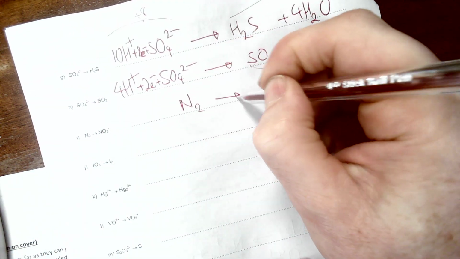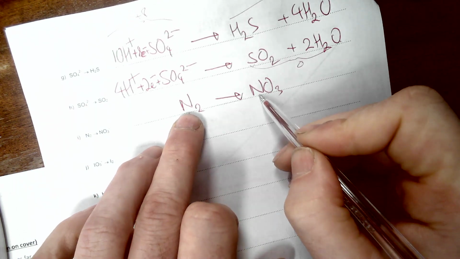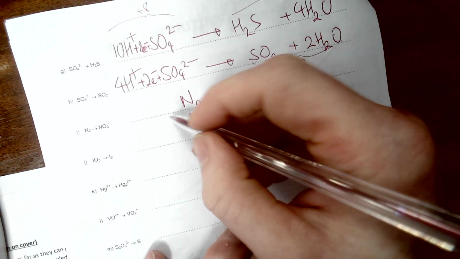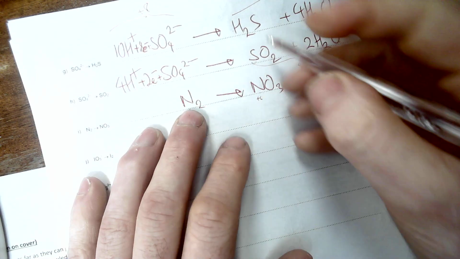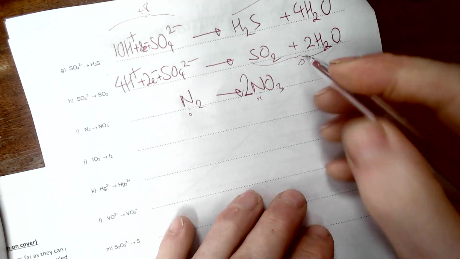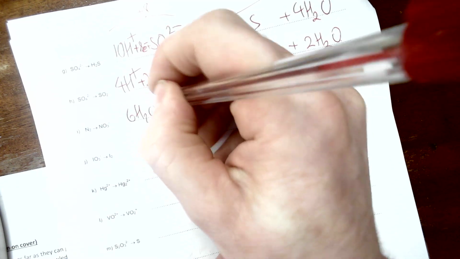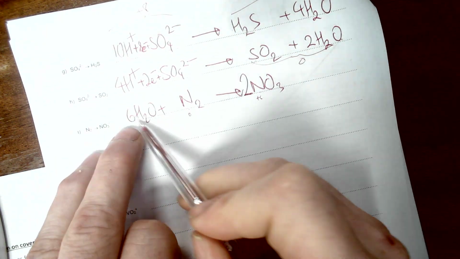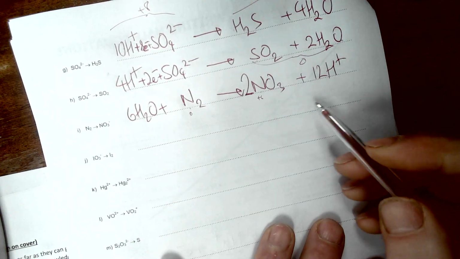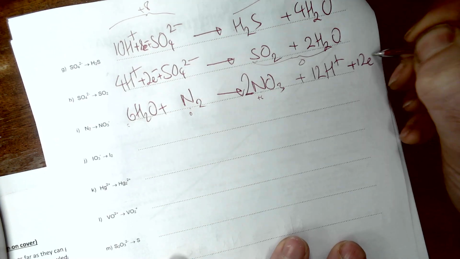Next one, N2 to NO3-. The nitrogens don't balance, because there's 2 here and there's 1 here. This is nitrogen 0, this is nitrogen +6. So you're going to need to do that first. Don't forget the first move, to balance the elements in question. 6 oxygens on this side, so I'm going to need 6 H2O. If I'm putting 6 H2O in, I've now got 12 hydrogens that need to be balanced over here, 12 H+. No charge on this side, so I'm going to need 12 e- over there.